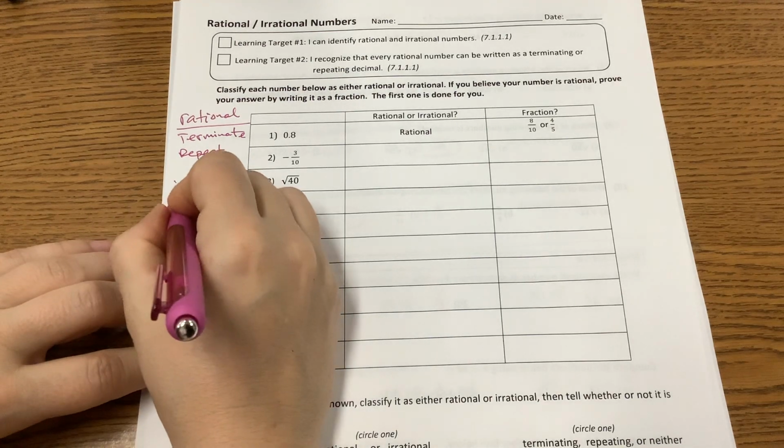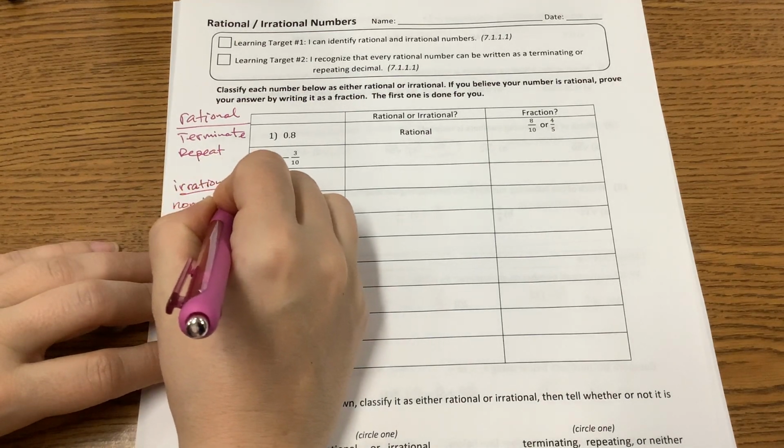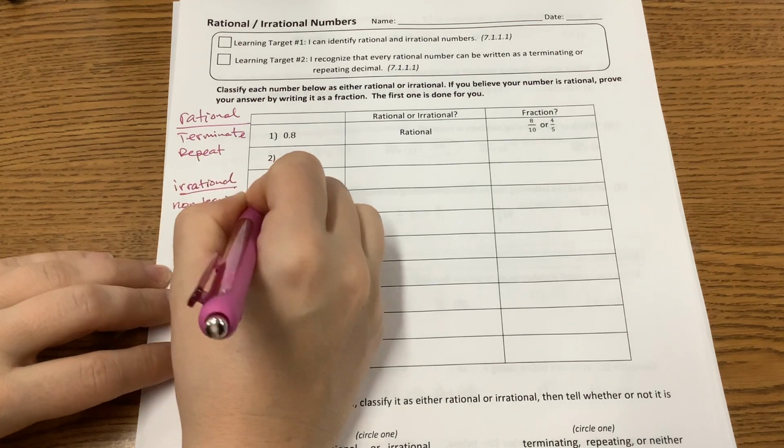Okay, and that's what we would call a non-terminating and non-repeating.